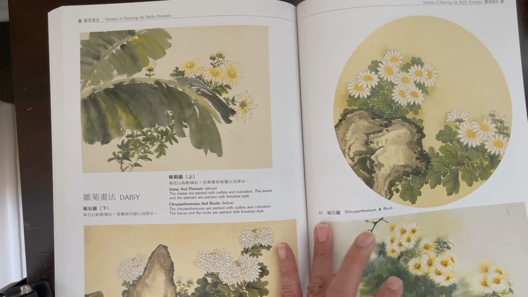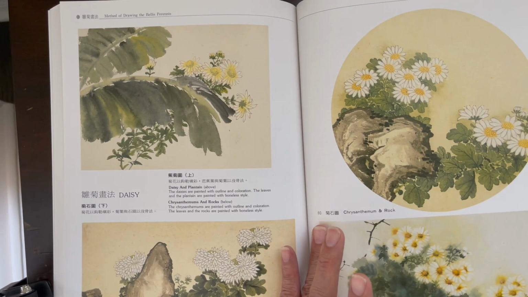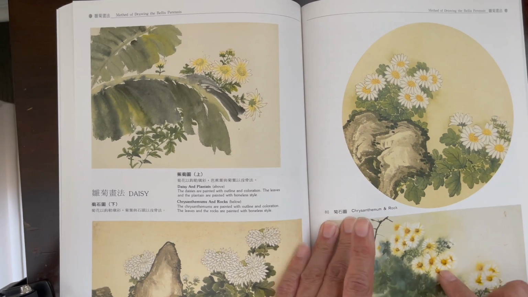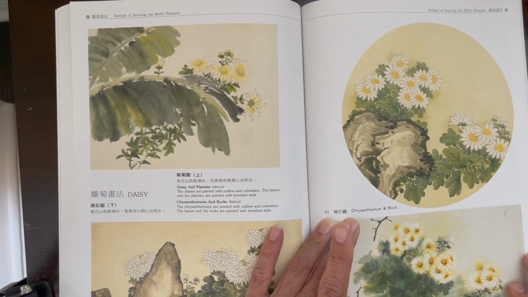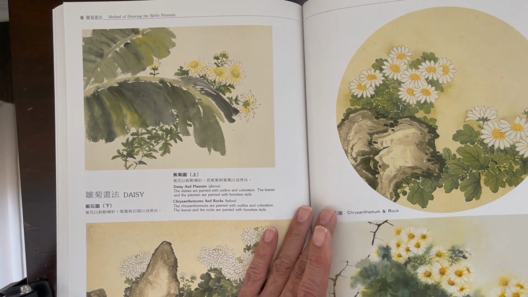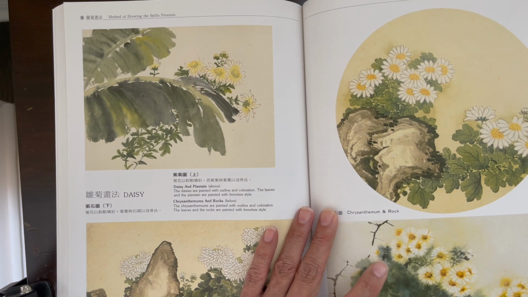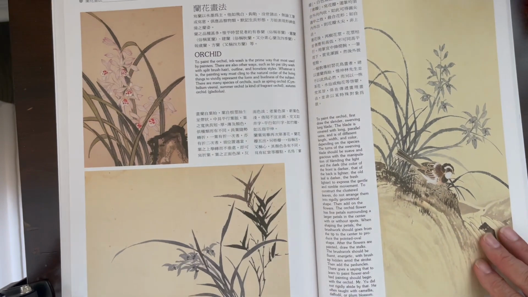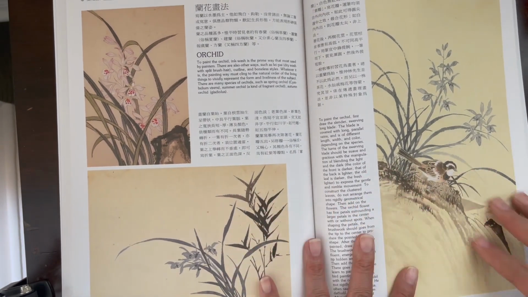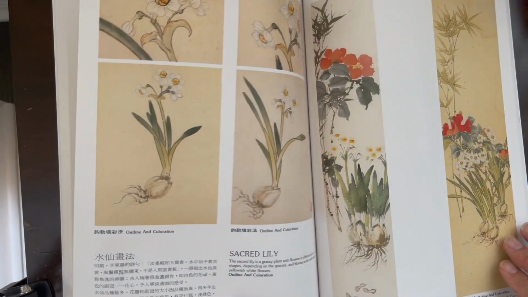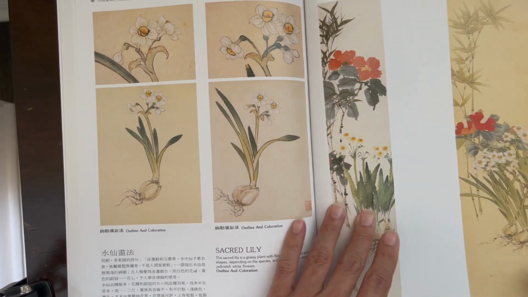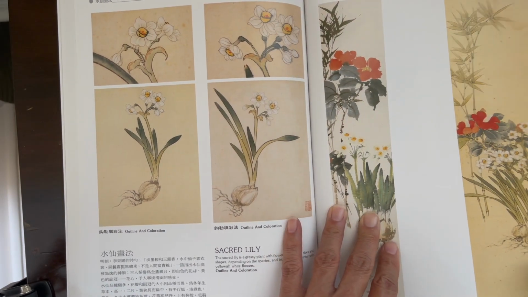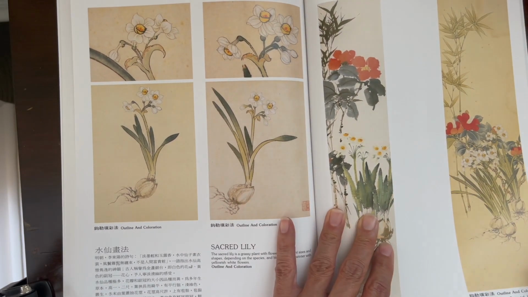Daisy. This is a very interesting painting, more abstract, probably one of the looser things that I've seen in this book. Has a kind of almost a Western feel too, sort of impressionistic. This is orchid. And sacred lily. And then here's combining the sacred lily with camellia.